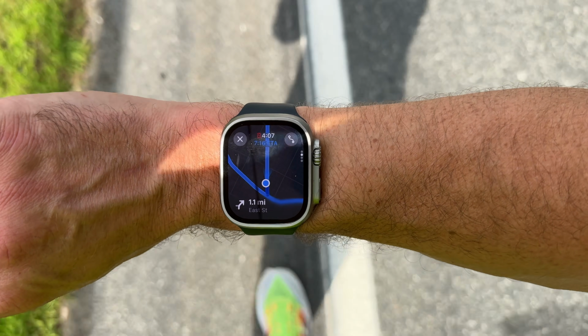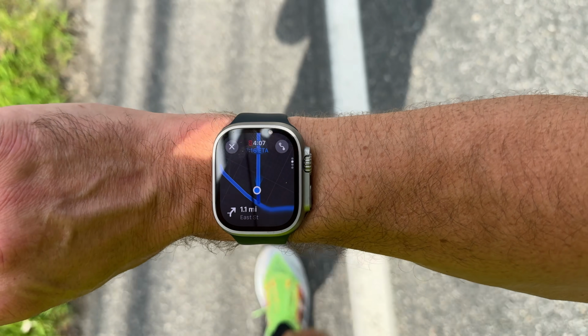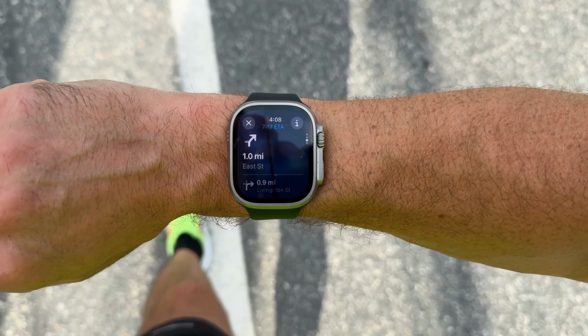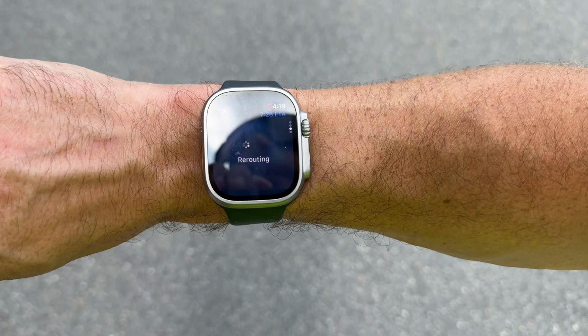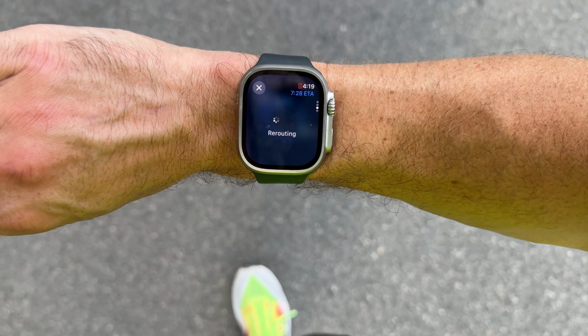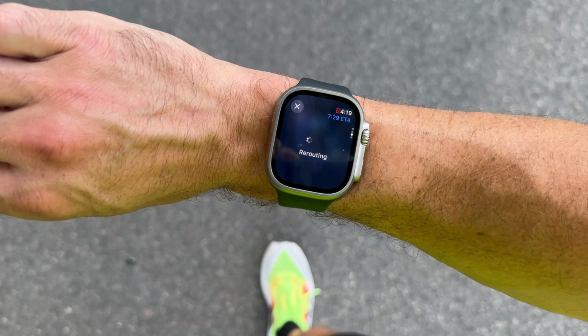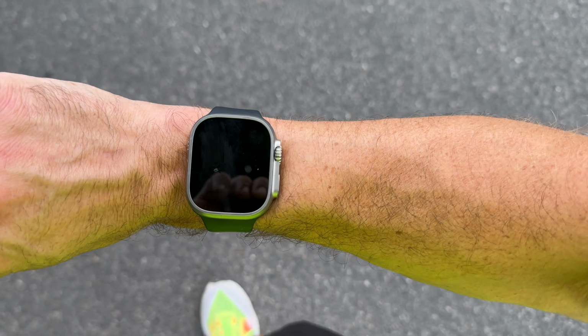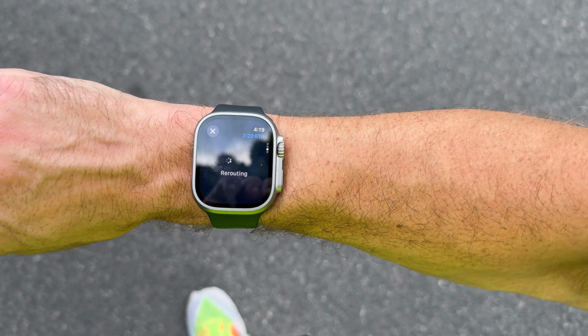It seems like the only limitation I've run into is when I took the Apple Watch Ultra 2 on a long trail run. I didn't have my phone on me for its internet connectivity. I had the Wi-Fi turned off on the watch, and when I missed a turn, it wouldn't actually reroute me to get me to the right destination. Even though I created the route on my phone and synced it with my watch, it would just have this endless rerouting bubble that would keep spinning, and it wouldn't actually reroute me. I think that's because I didn't have an internet connection or my phone on me.